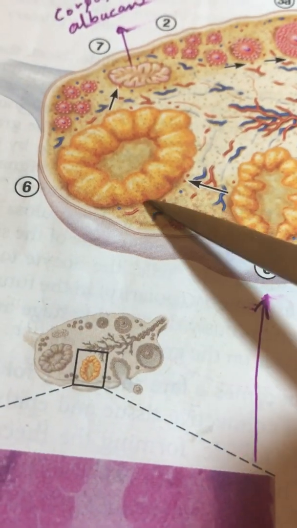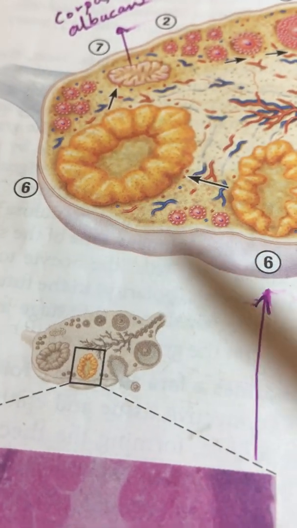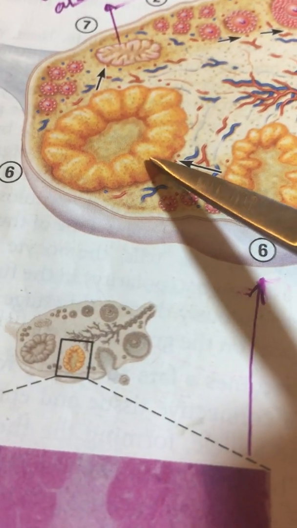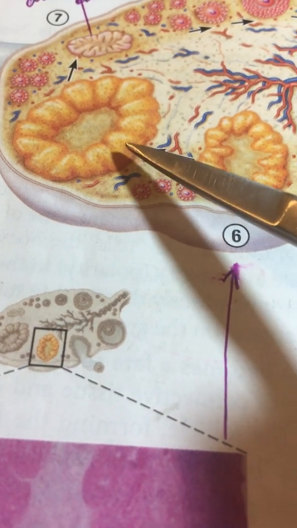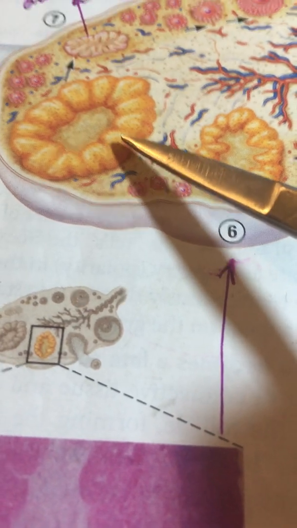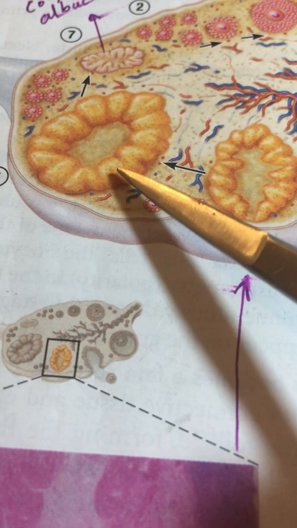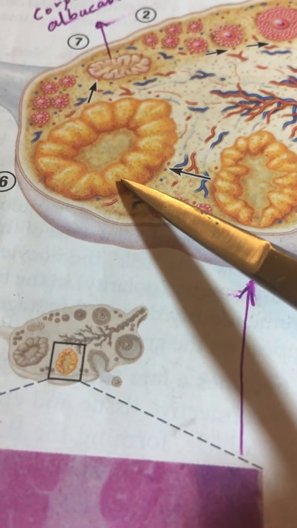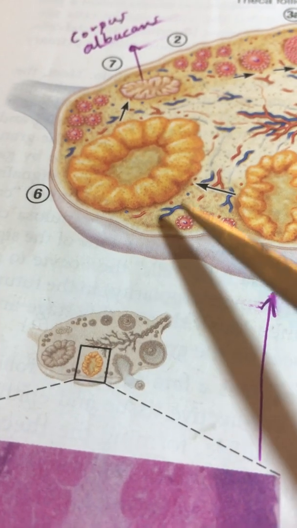What is it doing? It's producing that hormone that's going to make the endometrium grow up and differentiate and produce glandular output, glycoproteins, for the, hopefully by this point, fertilized egg, and now blastocyst, to implant and create a placenta.